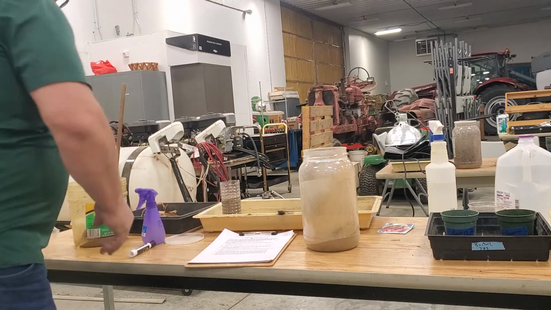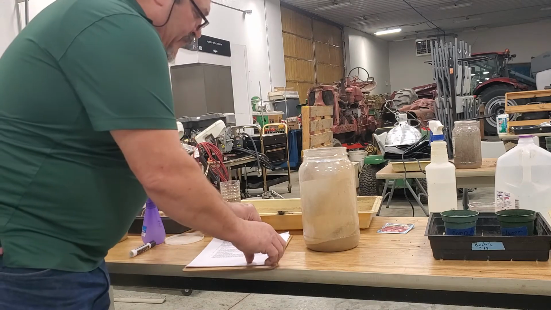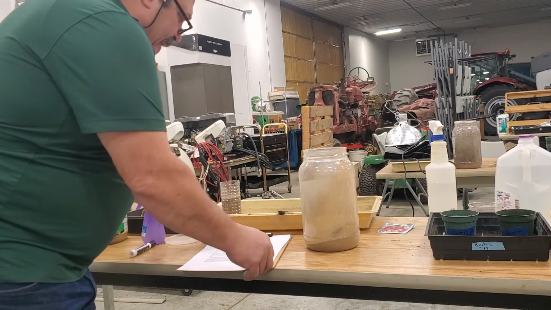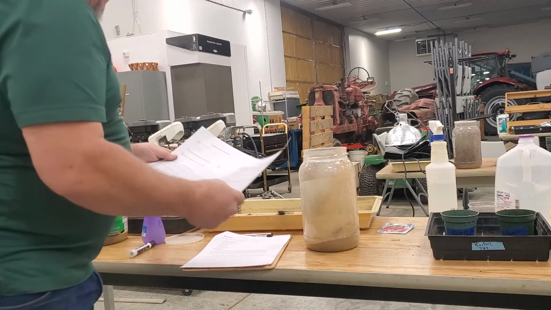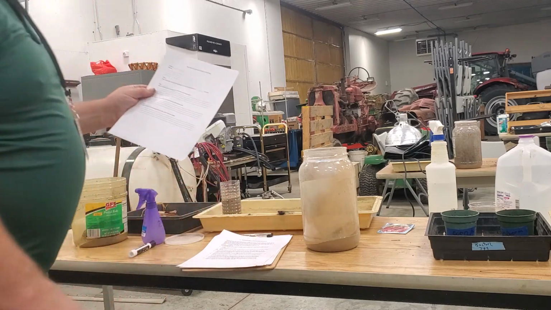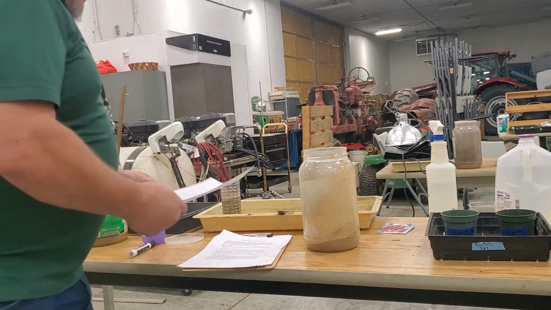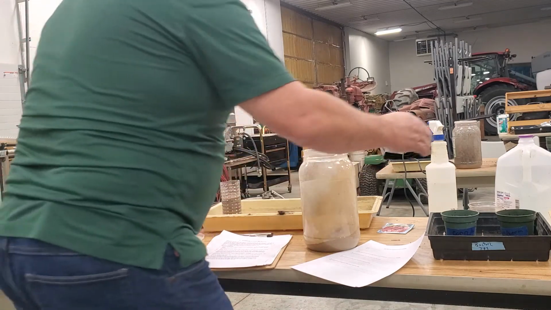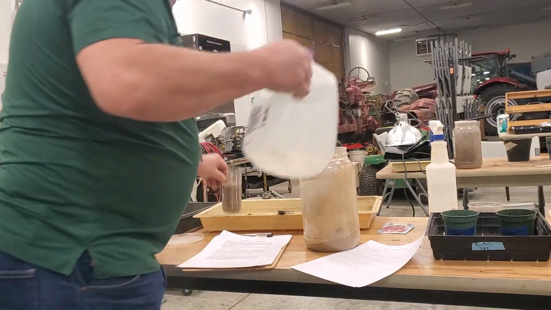Okay? Now here's where we're going to have to do some time lapse, or I'll actually come back later when we're recording some data here. It says how long did the wetting front take to reach the bottom. So what it says to do here is to put some water in the container.